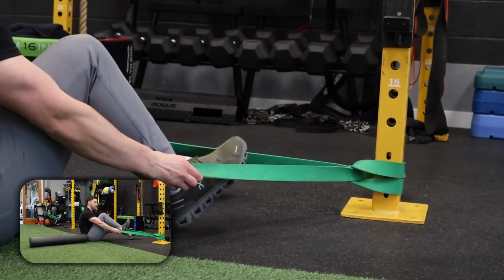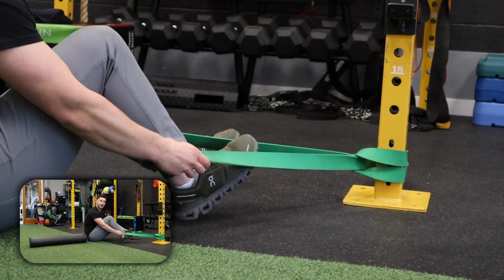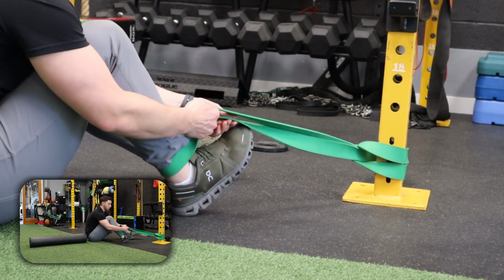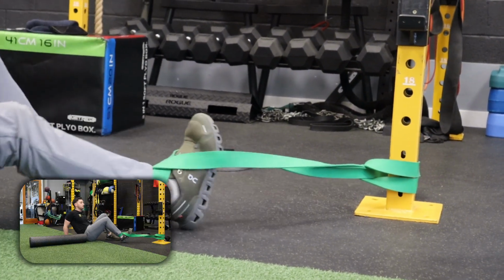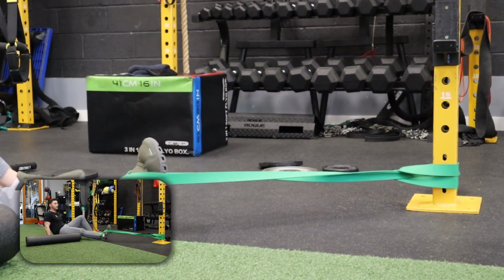From here, step your foot into the band so that it's around the back of your ankle, and then I want you to cross it over the top of your foot. Pull your toes up to support the band, and then you're going to slide as far back as you possibly can.